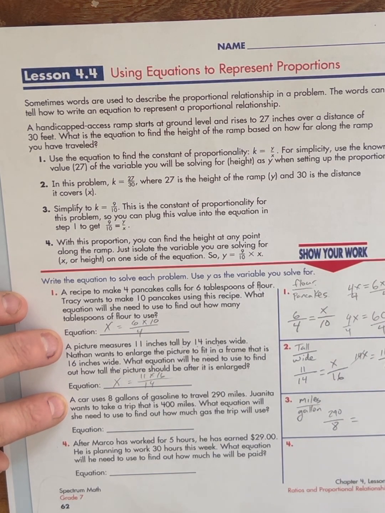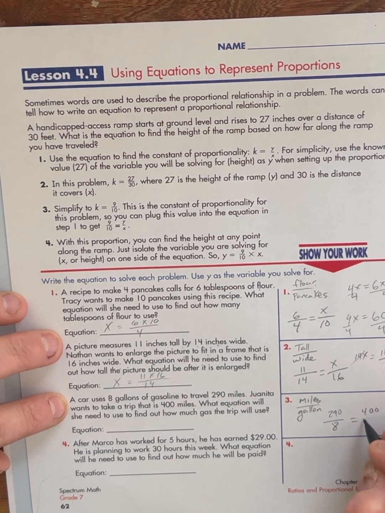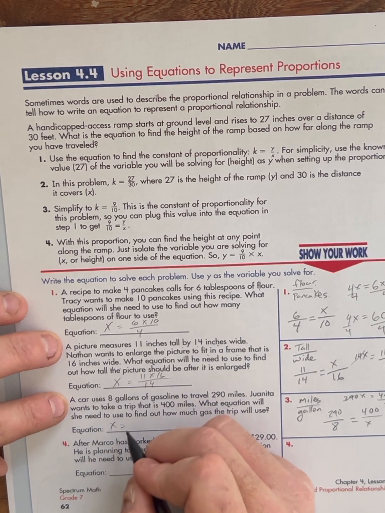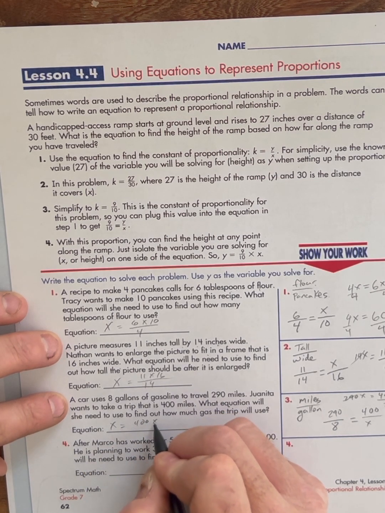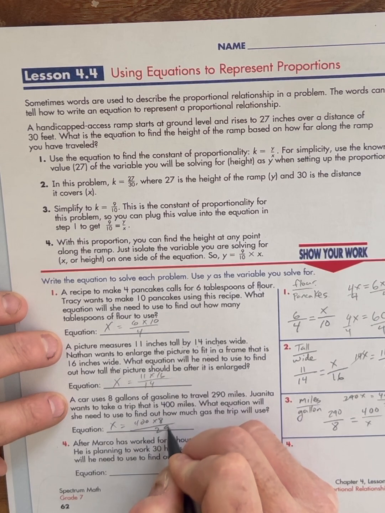And that's going to equal, she wants to go 400 over x. So cross multiply: 290x is equal to 400 times 8. Divide by 290. So x equals 400 times 8 over 290.